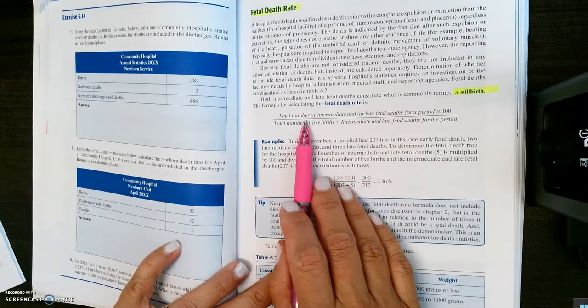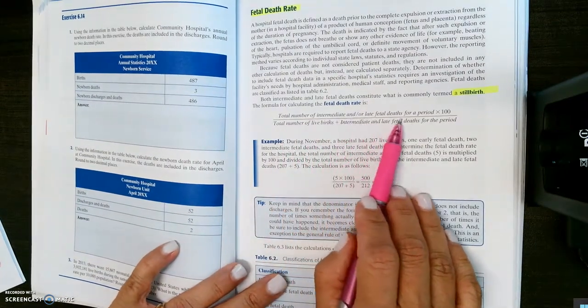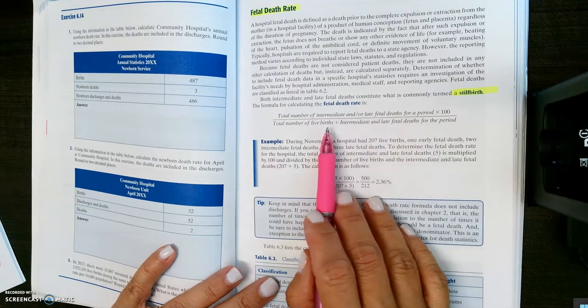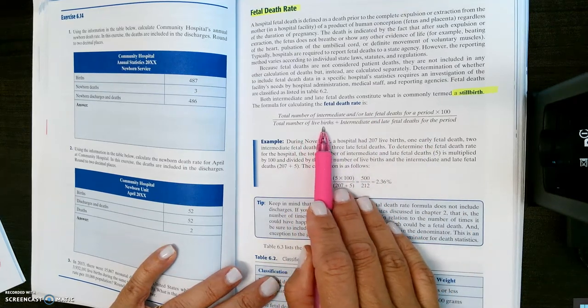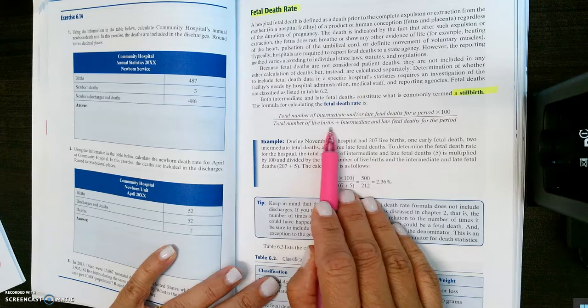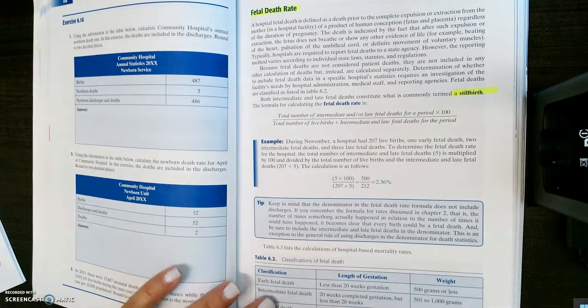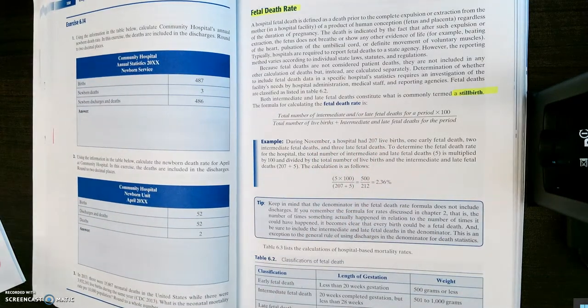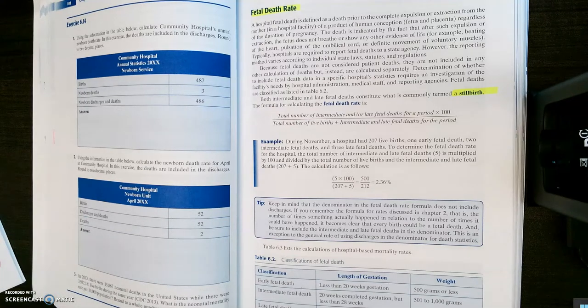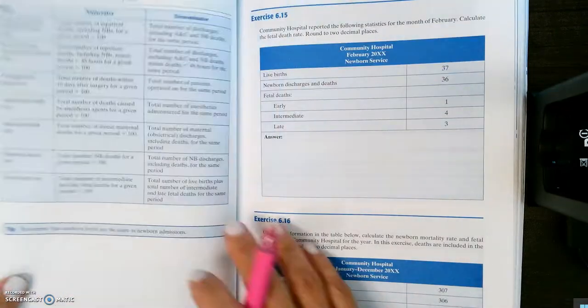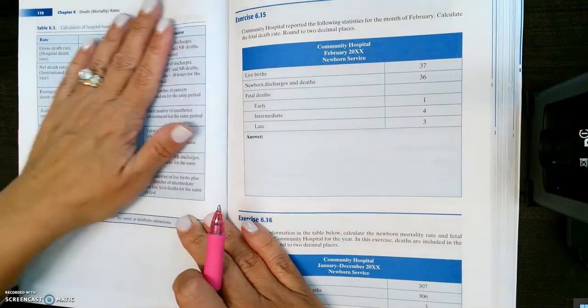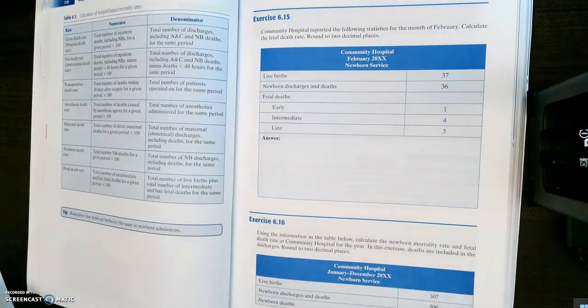So your formula is total number of intermediate and late fetal deaths for a period multiplied by 100 over total number of live births plus intermediate and late fetal deaths for the period. Why live births and not discharges? Well, because we're using live births because every baby had the potential to be a fetal death. That's why. Whether that's a good explanation for you or not, but that's why.